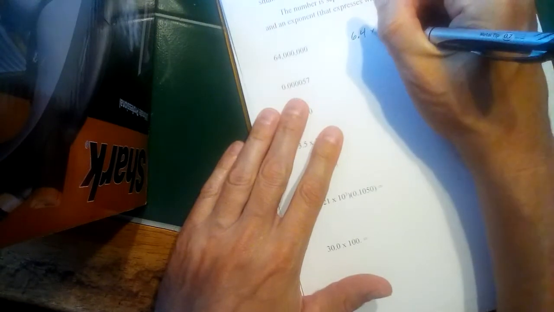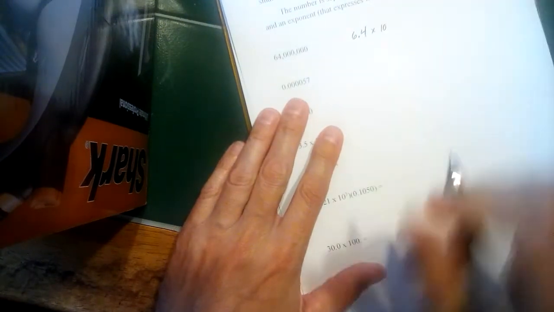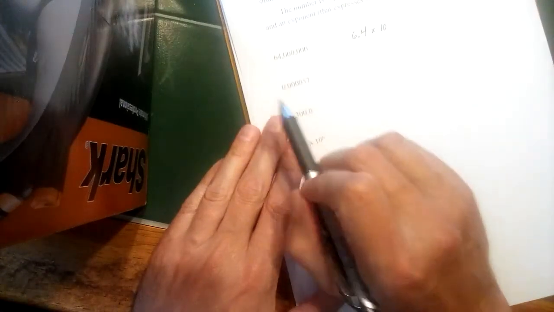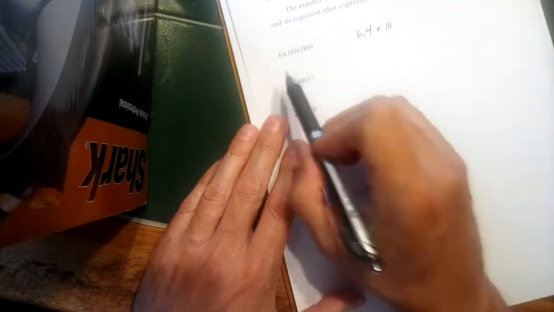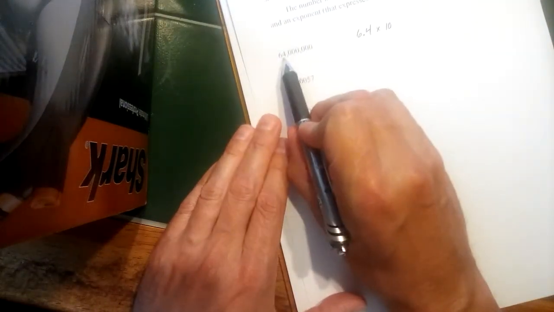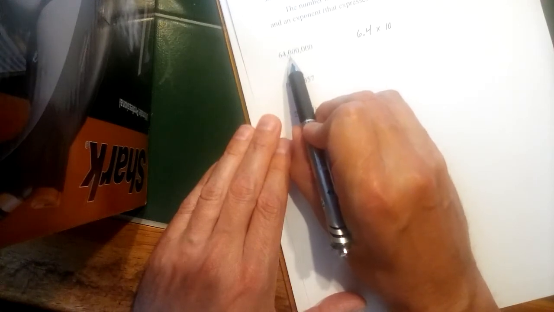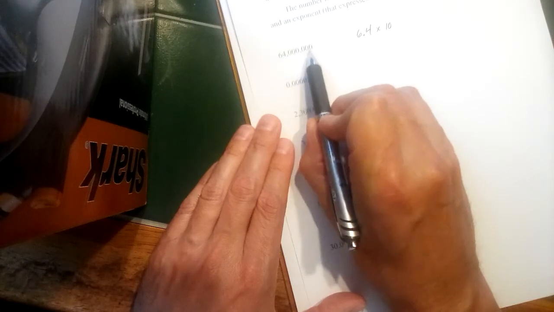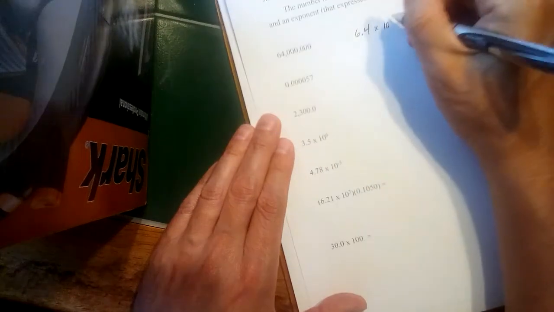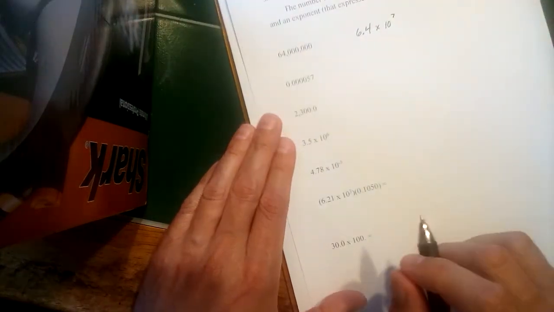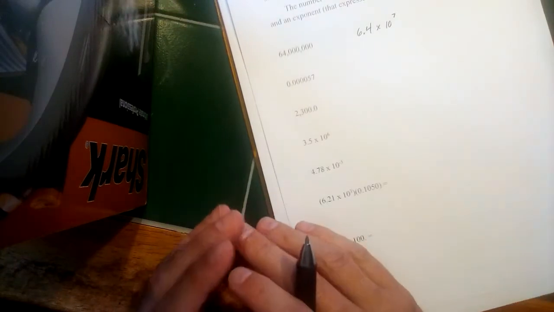I'm going to multiply the coefficient by 10. And then I'm going to use an exponent to describe how many times I'm multiplying by 10. So if I take 6.4, the decimal is between the 6 and the 4, I'd have to multiply 6.4 by 10 1, 2, 3, 4, 5, 6, 7 times in order to move the decimal to where it was in the original number.